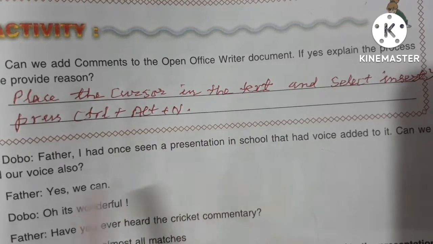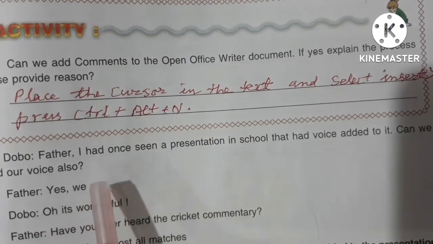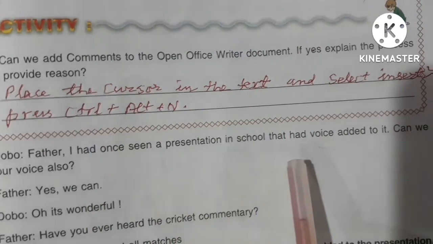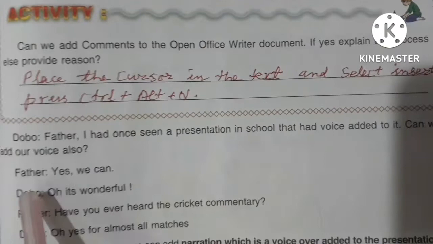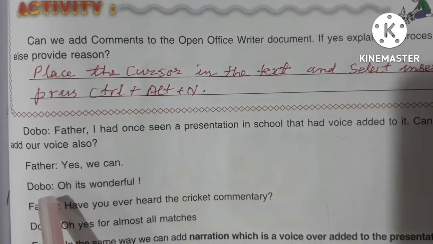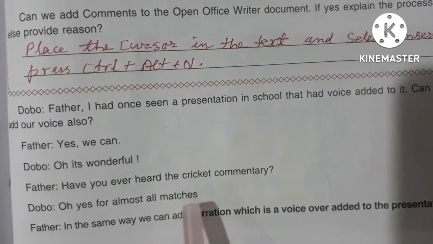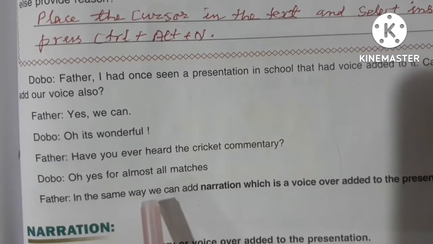Alt plus N. Father, I had once seen a presentation in school that had voice added to it. Can we add our voice also? Father: Yes, we can. Oh, it's wonderful. Have you ever heard the cricket commentary? Oh yes, for almost all matches.